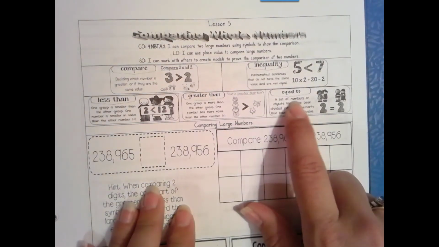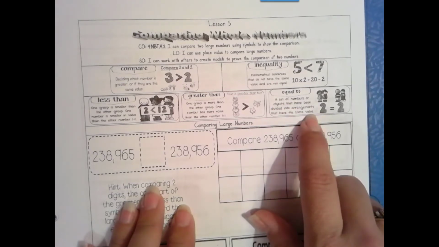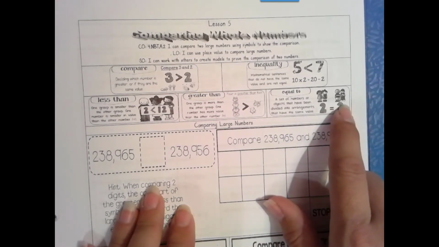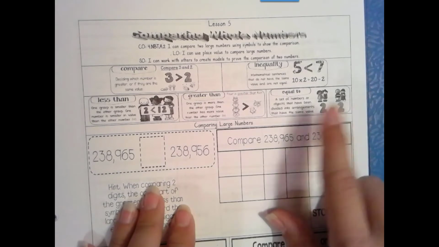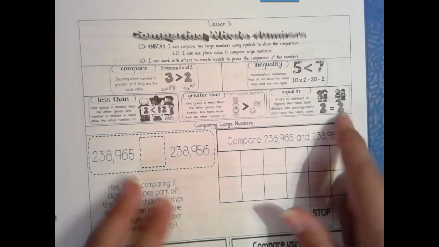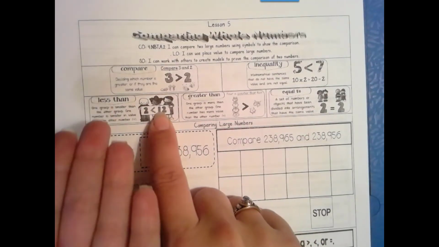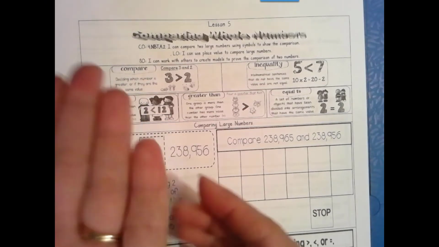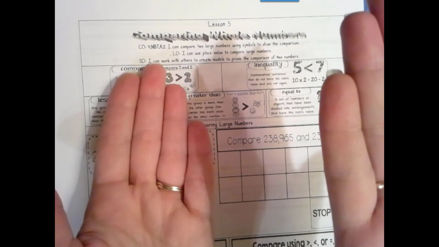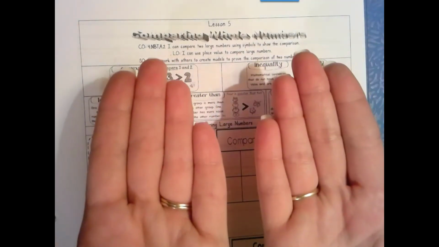Equal to. A set of numbers or objects that have been divided into arrangements that have the same value. So we have 2 over here, we have 2 over here. That's exactly the same. It's balanced. It's another way of looking at an equal sign. It's balanced. Each side's exactly the same. Where here, if we were looking at the balance, you'd have this one way high and this one low. With this one, it would be the opposite. Here, they're exactly the same, so the balance would be even.